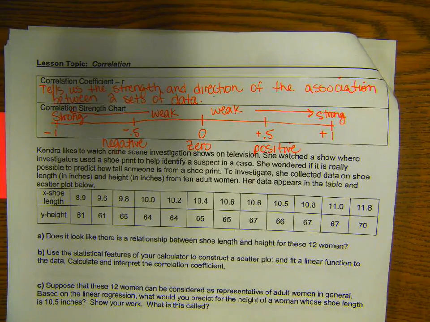Okay, so now we're going to do one more example. It's going to be good to remind us how to do all of those things we've already done, but really what we're going to look at is the correlation here. So let's take a look at that example.